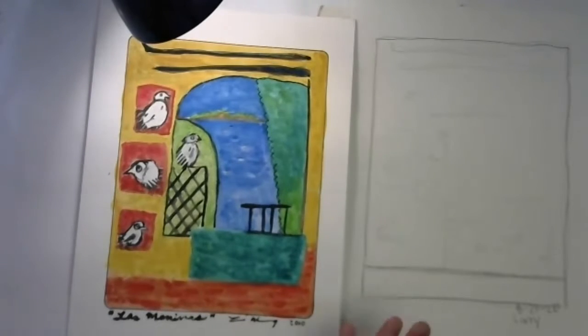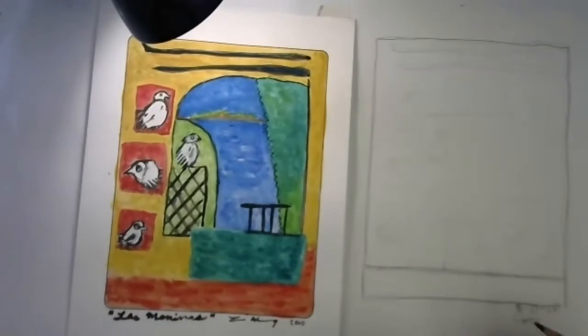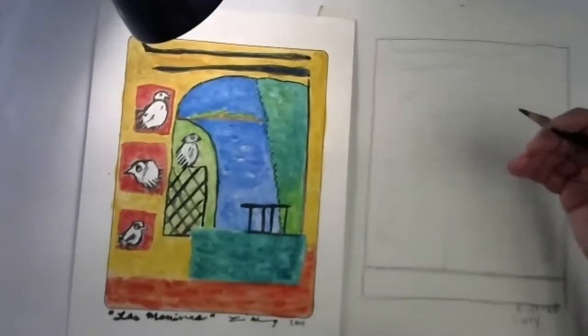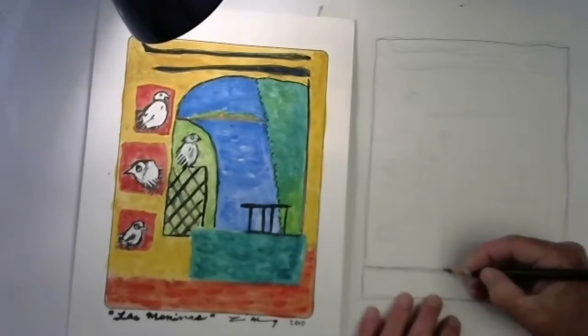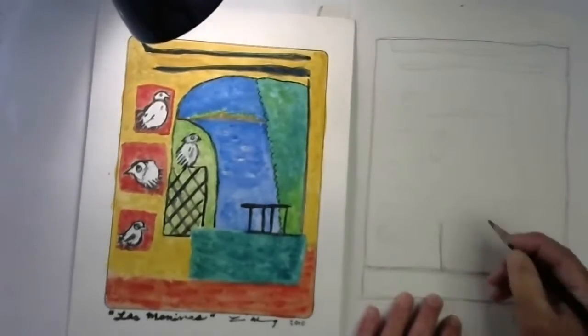What you want to do is get the part of the balcony, and when you're drawing it, you're going to do closest to you to the farthest away. When we're finishing it up, we're going to go farthest away to closest. So we kind of reverse ourselves. The first thing I want to do is create a rectangle.